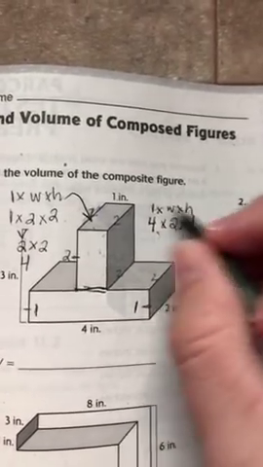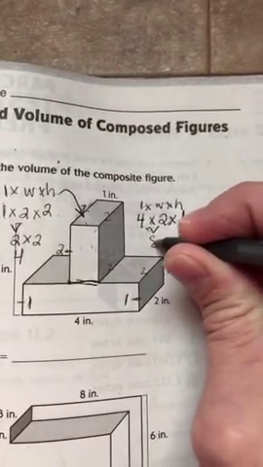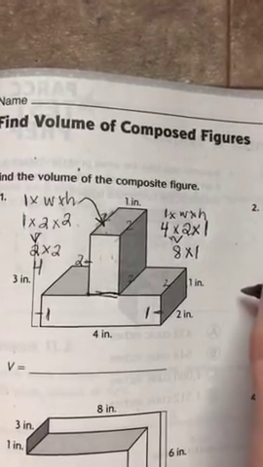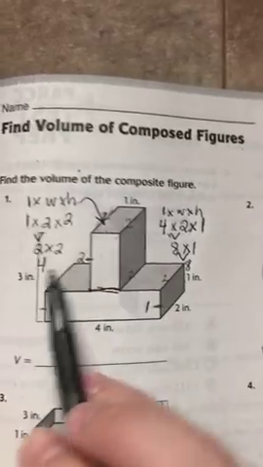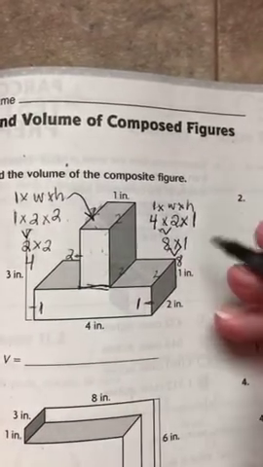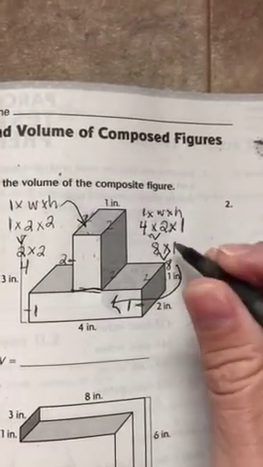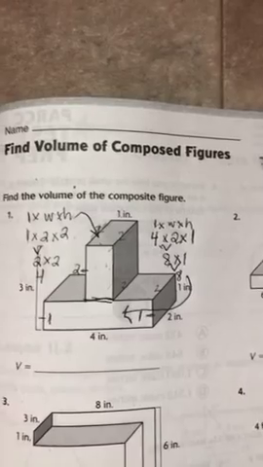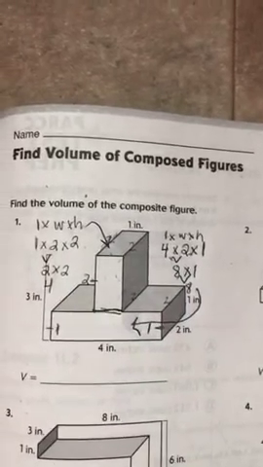So I'm just going to multiply together these 3 numbers. 4 times 2 is 8, and 8 times 1 gives you a total volume of 8. So I figured out the volume of this figure was 4, and the volume of this figure is 8. Oh, good job, Nehemiah and Ava. Yay! Now what do I need to do to find the total volume of the entire figure?